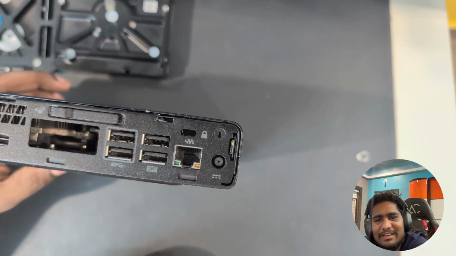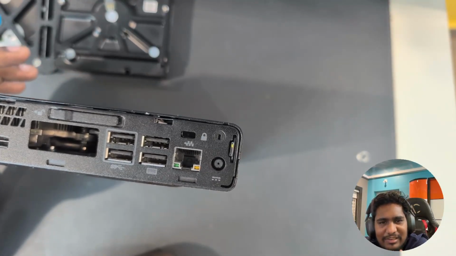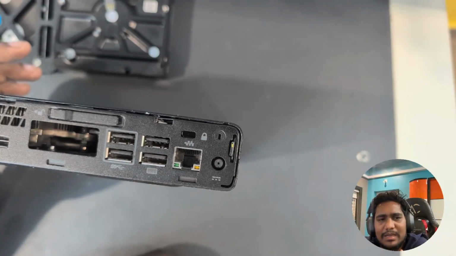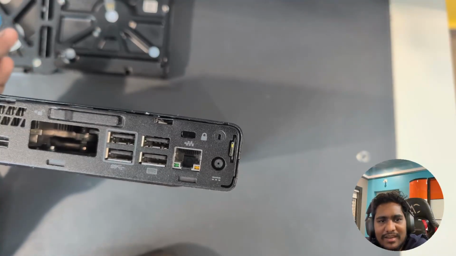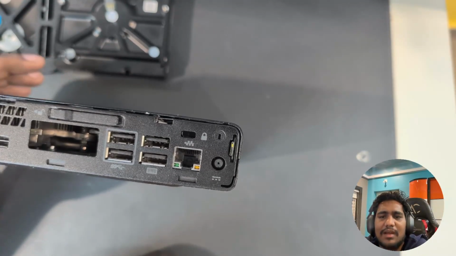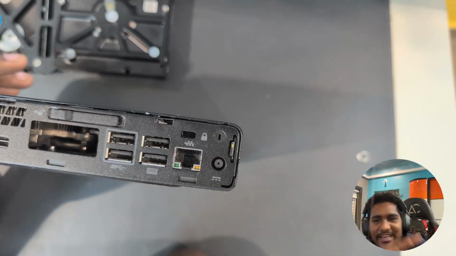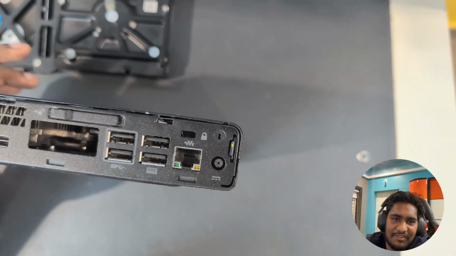So 2.5 gigabit is overkill, and going for 10 gigabit is way overkill. I would need to upgrade my network first, which I don't want.